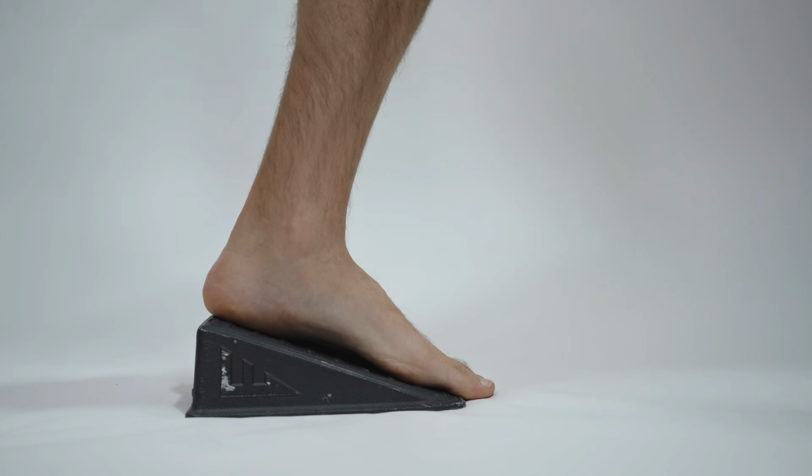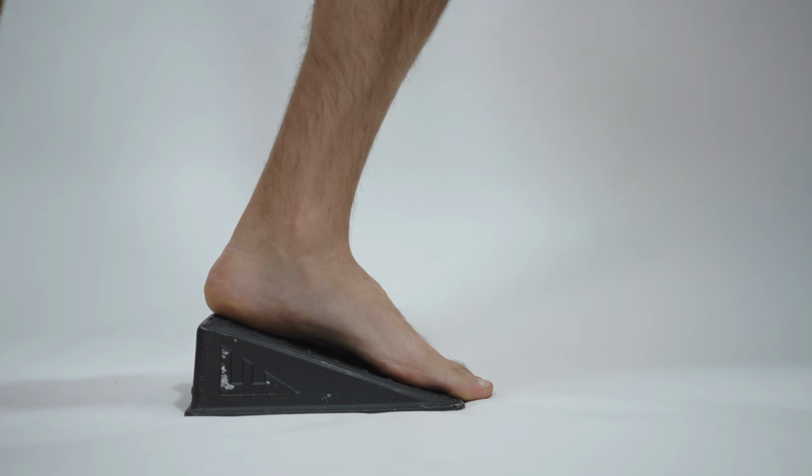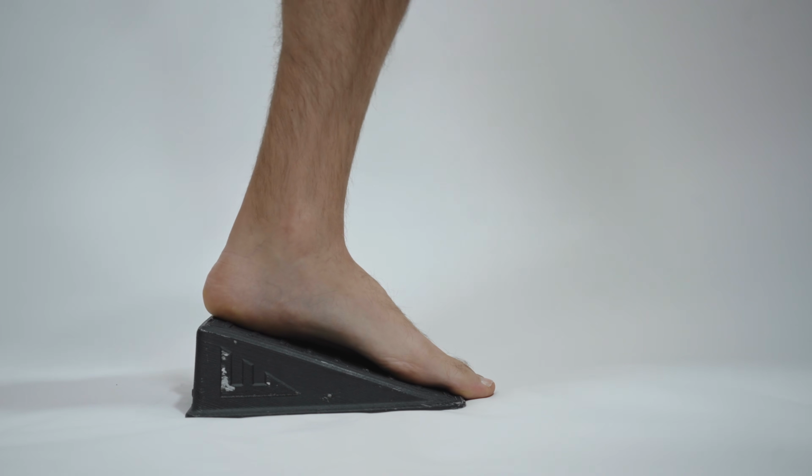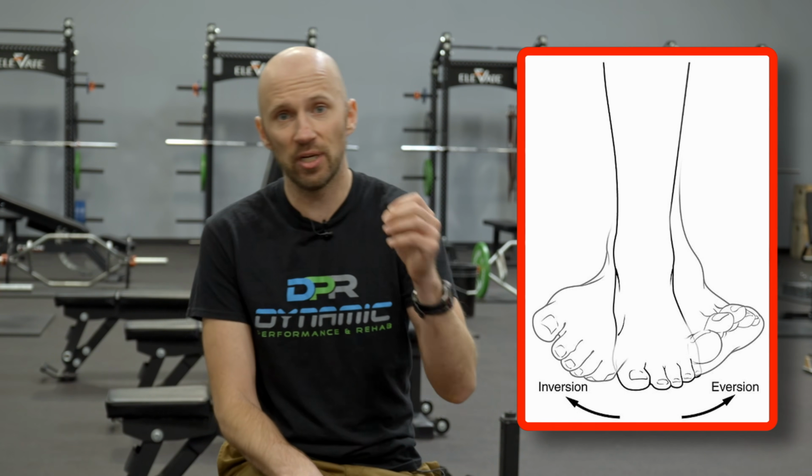Now, most conventional ankle mobility drills focus only on dorsiflexion, but you can't push the tibia forward if you don't have the ability to move the heel, or calcaneal inversion and eversion. This drill helps you get that.